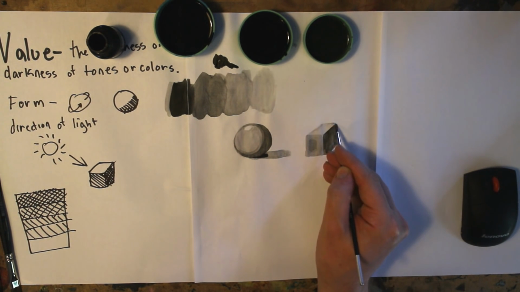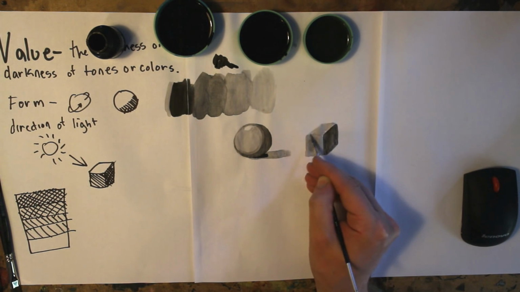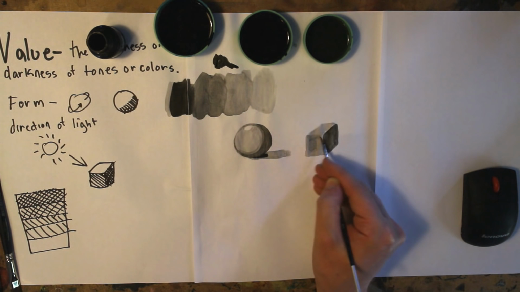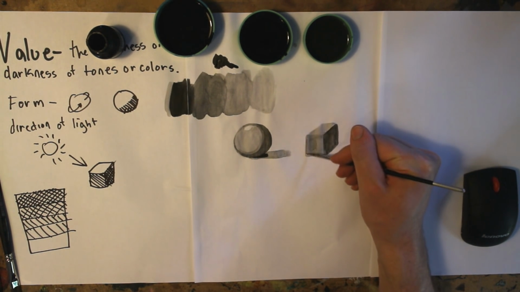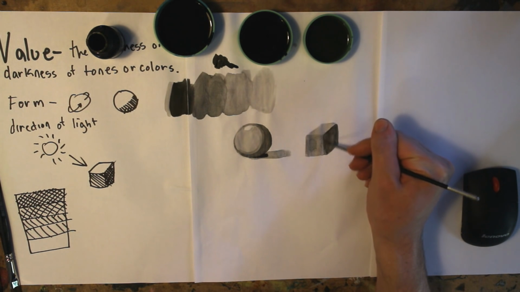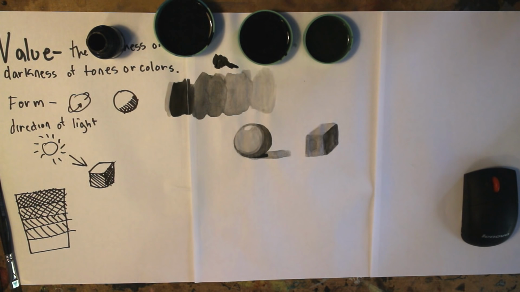Every time we go over this, you can see all those little edges are getting darker now. Good. Let's go on to the next step.